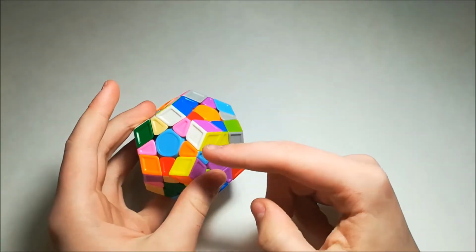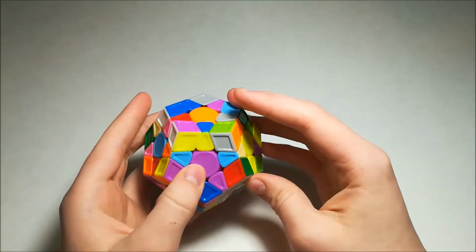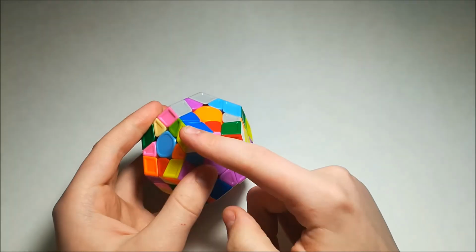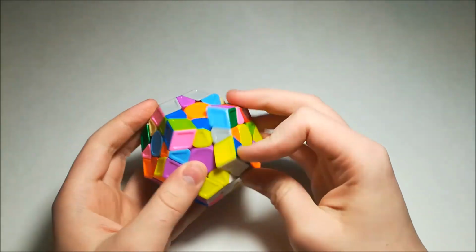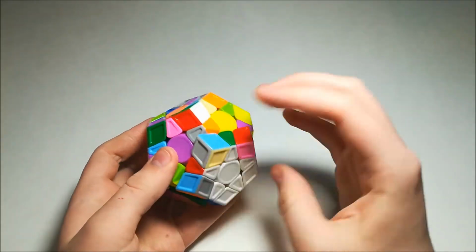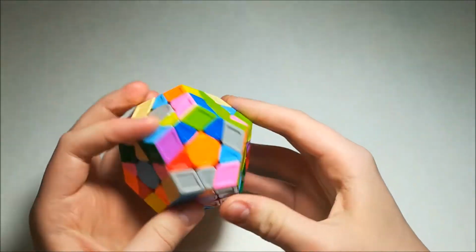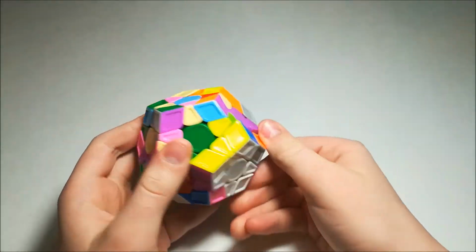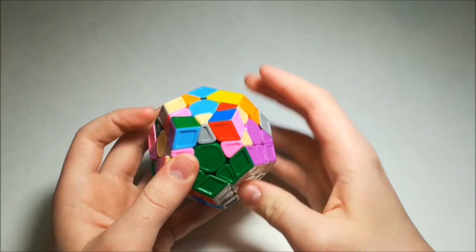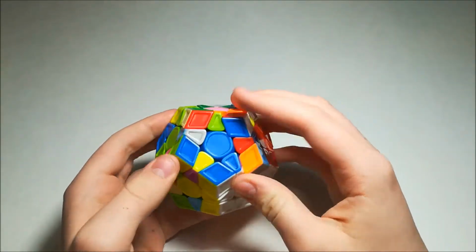Next for the corners, I see this corner that goes here, so I would insert that. And then I see this one that goes here. Then I see this one that goes here. Then this one that goes here. And finally this one that goes here.